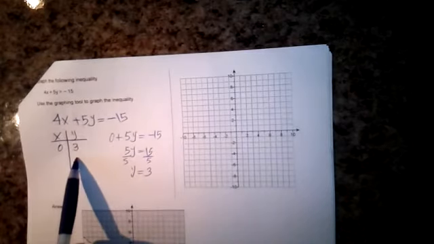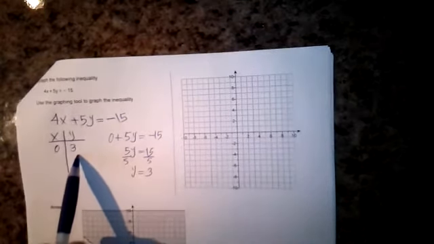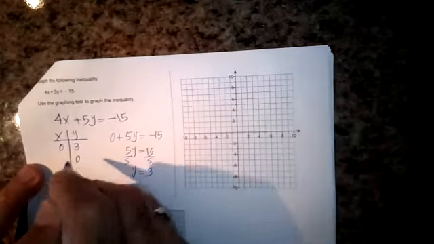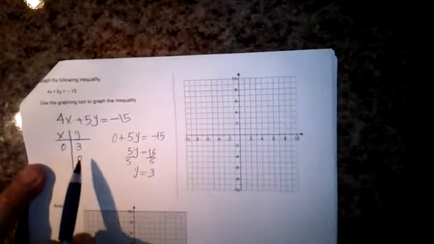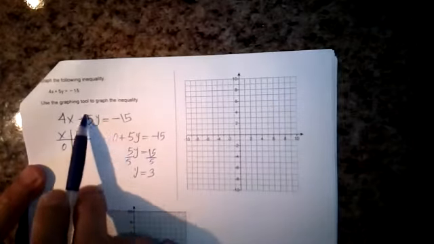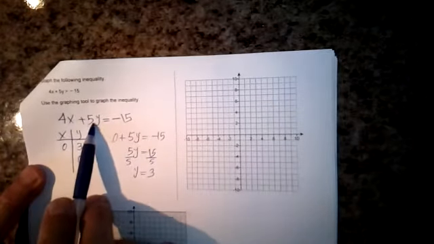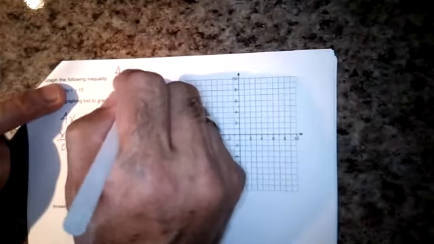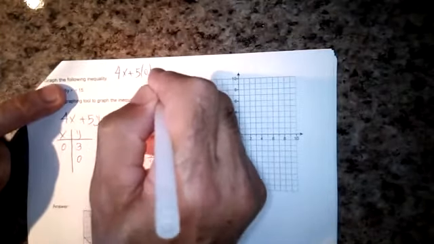You don't have to start with x. You could also start with y. So another second point to use, and it is easy, is 0 for y. If I take 0 for y here to find the x, this is gone. It's like this: 4x plus 5 times 0 is -15.